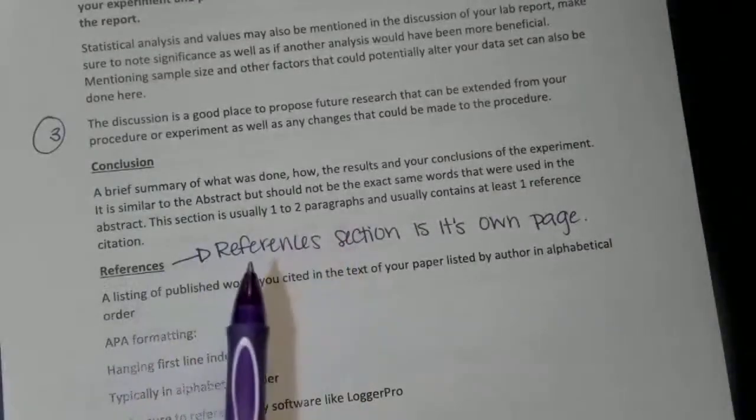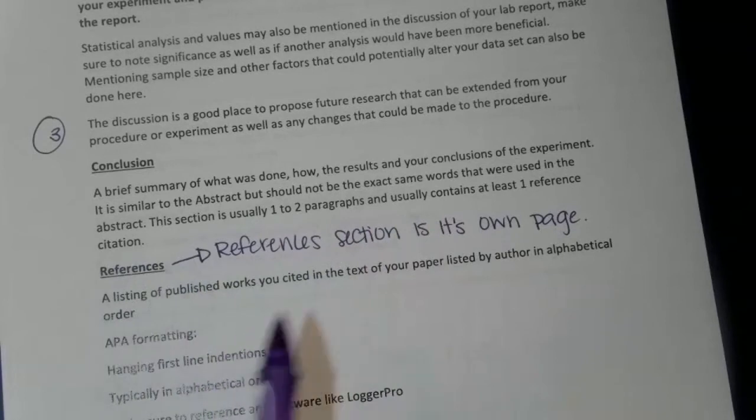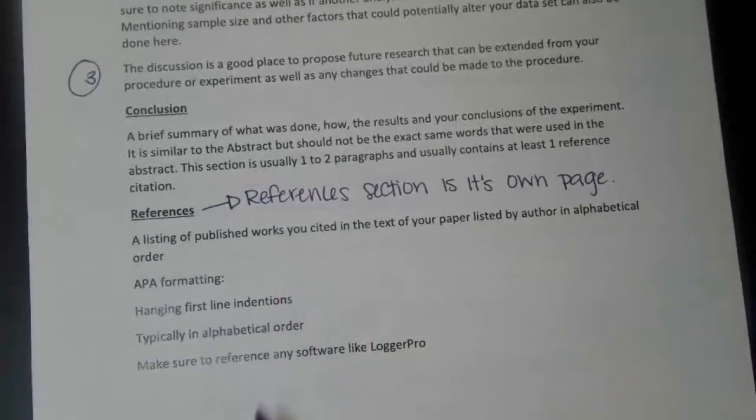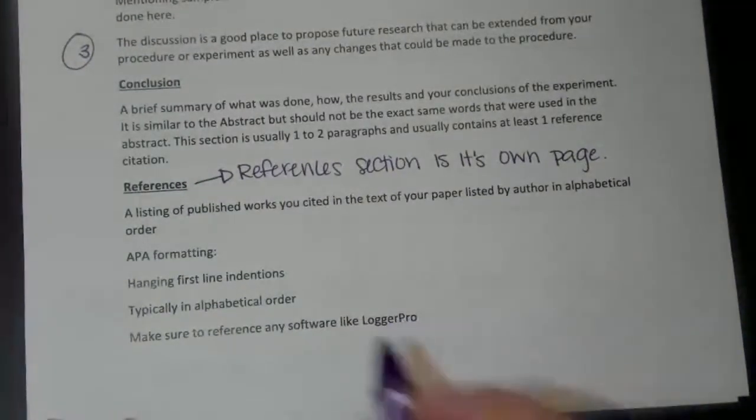Now, references. The references section is its own page and it has the exact same title, references. This is a listing of the public works you cited in the text of your paper. This is where you take all your in-text citations and give them a list on the references page. It's in APA format. If you need help with that, I'm going to give some resources, but it does have hanging first line indentions. They're typically done in alphabetical order.